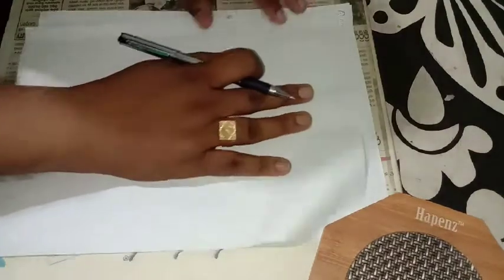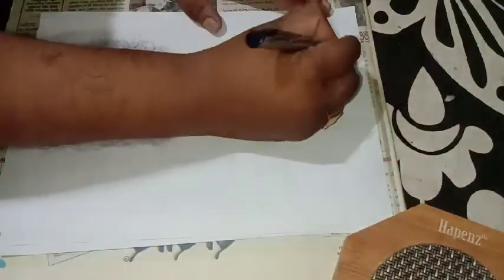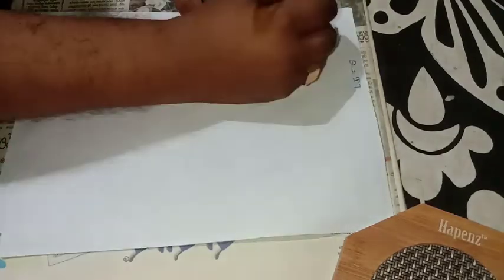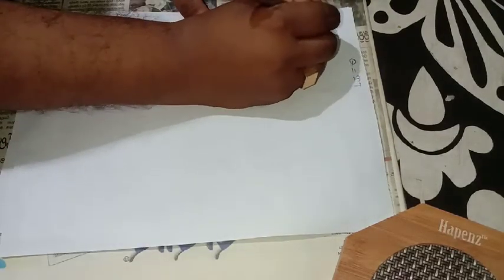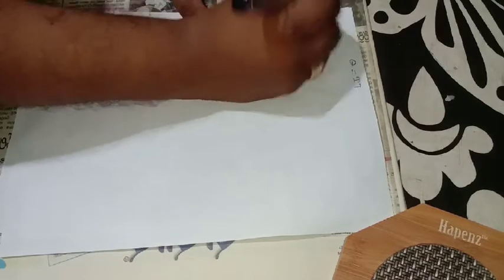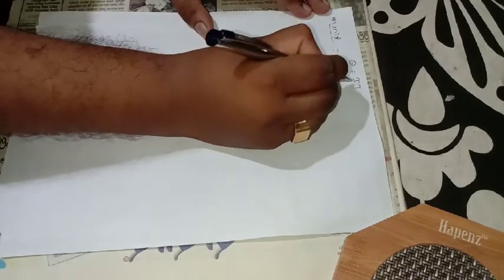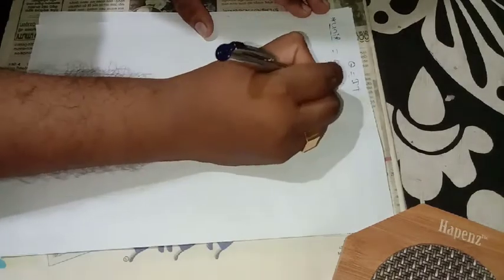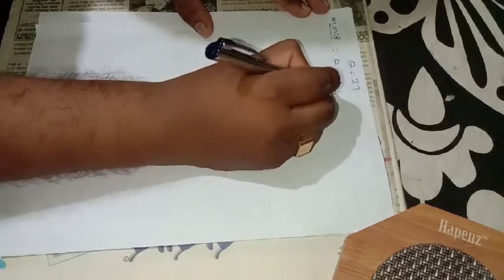So as we know that Q is equal to I into T, I can write the unit. What is the unit of current? You know that is ampere. Time is second.